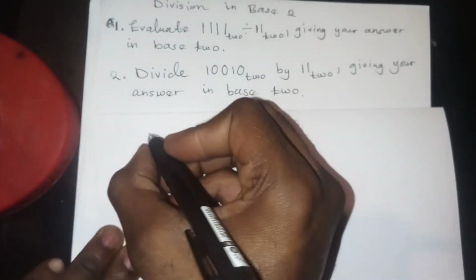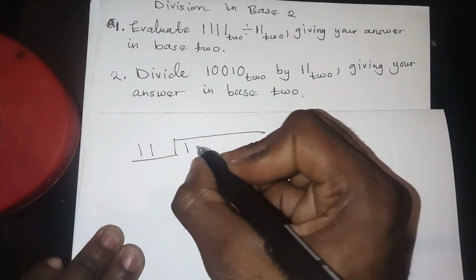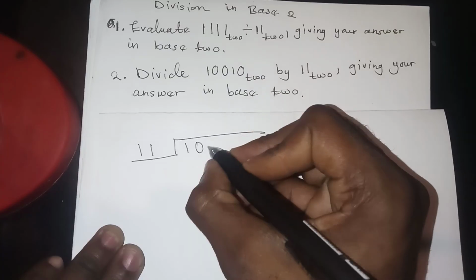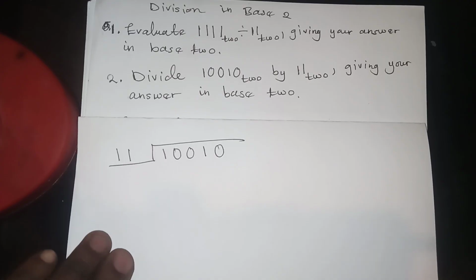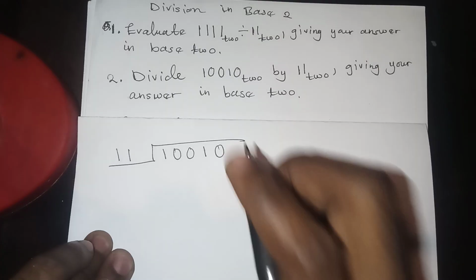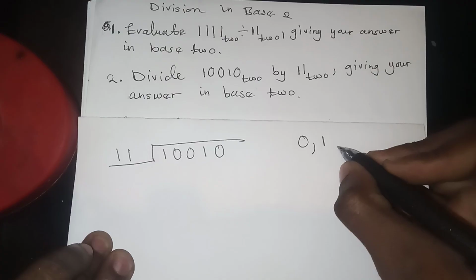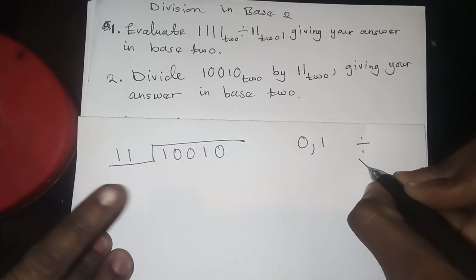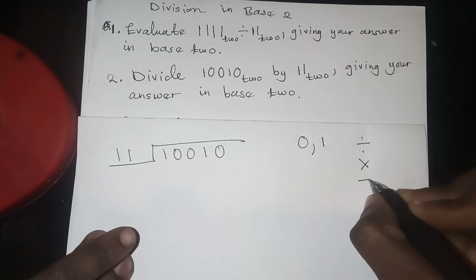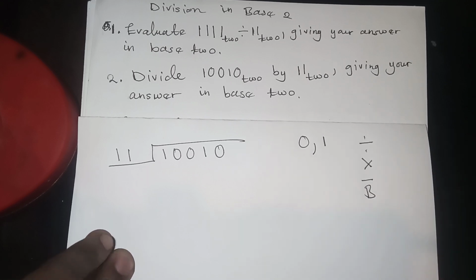So divide, we have 1 0 0 1 0 being divided by 11. Now remember, when you're dealing with numbers in base 2, you only have two digits. You have zeros and ones, and don't forget the order. It's division followed by multiplication, and then subtraction, and then bring down as my students call it.